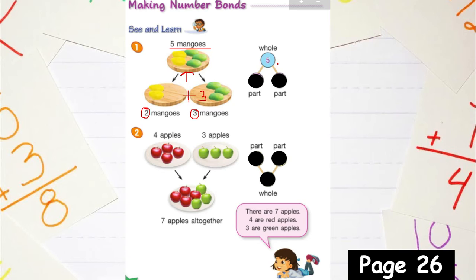We look for numbers that, if you put them together, will make 5. For example, we have here 2. What number can we add to 2 to make 5? We're going to add 2 plus 3. If you add 2 plus 3, they will make 5, right? So you're going to write 3 in this part, this one.